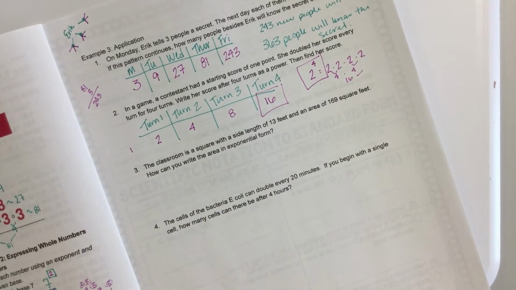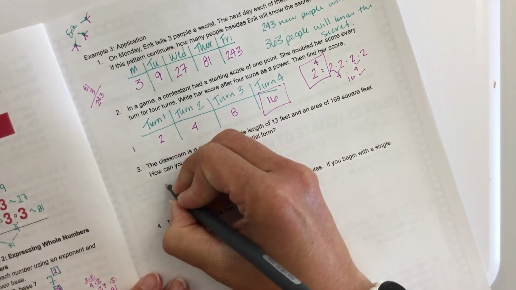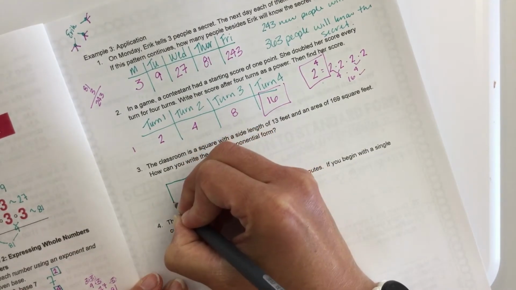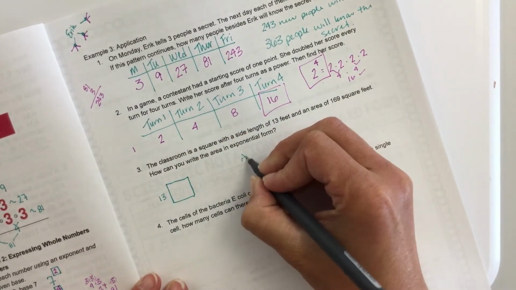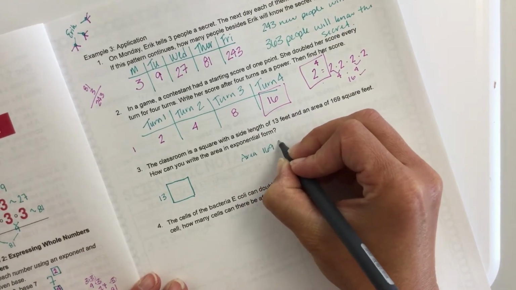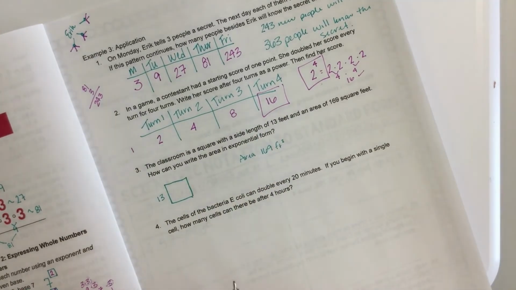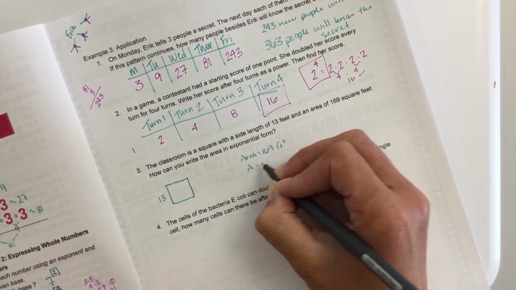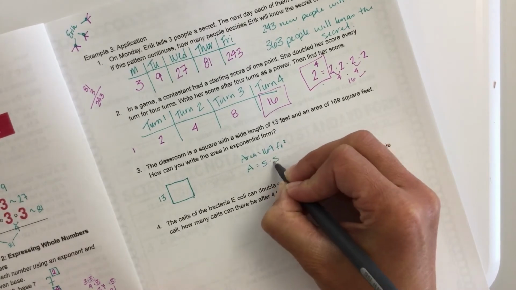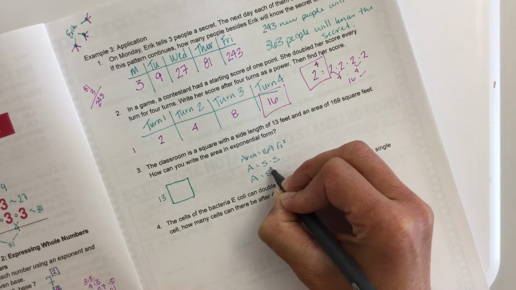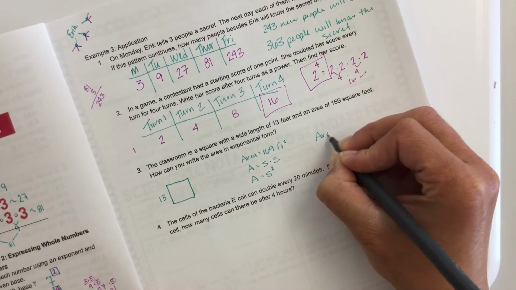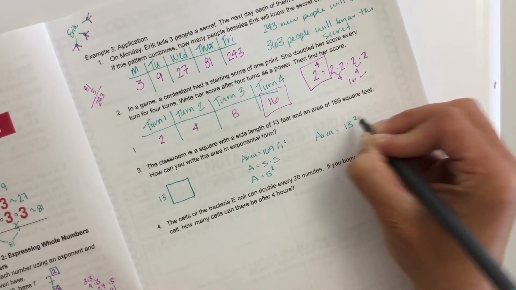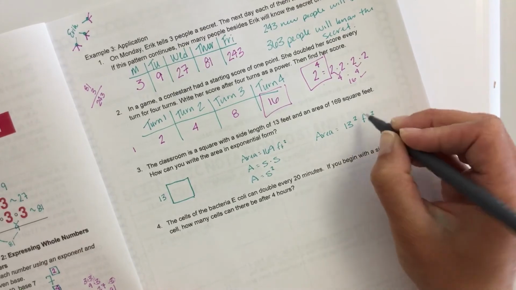Okay, the classroom is a square. So I'm going to draw a square with a side length of 13 feet and an area of 169 feet squared. How can you write the area in exponential form? Well, how do you find the area? The area of a square is side times side. Area is also side squared. So here, my side is 13, so the area equals 13 squared. And if you wanted to put a label on it, you certainly could.